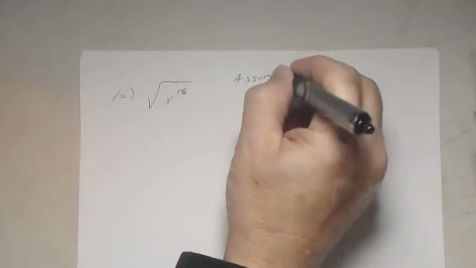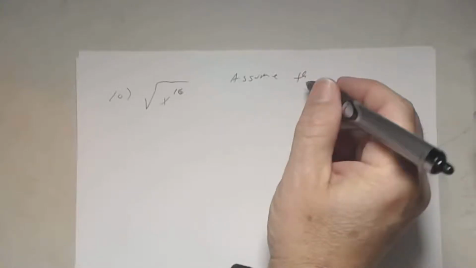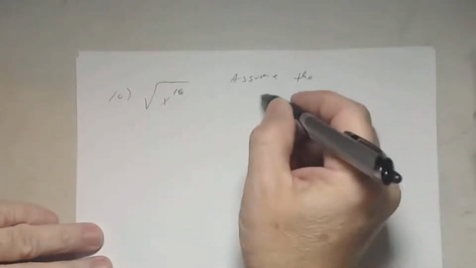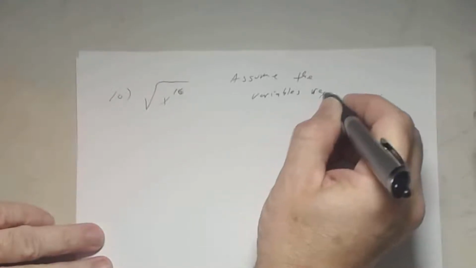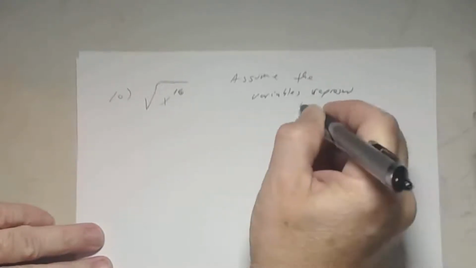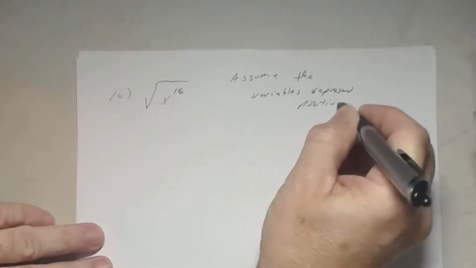Assume, is that a 16 up there? Yes, 16. So it'd be x to the fourth? No, hold on. Assume the variables represent positive real numbers.